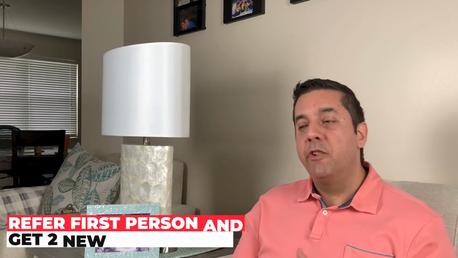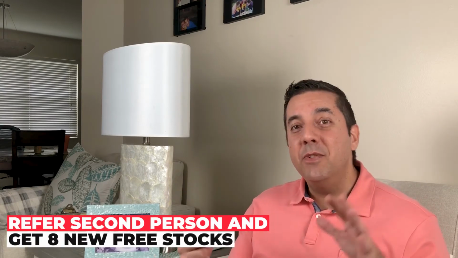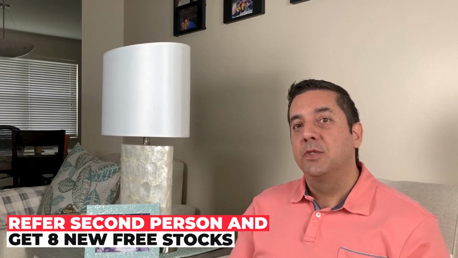Another great benefit when you join Webull is that they give you additional free stock when you refer family and friends. When you refer the first person, they'll give you 2 free stocks. When you refer a second person, they'll give you 8 free stocks. So that's a total of 10 stocks just for referring 2 people. That's awesome. I mean, where else can you get 10 free stocks anywhere?